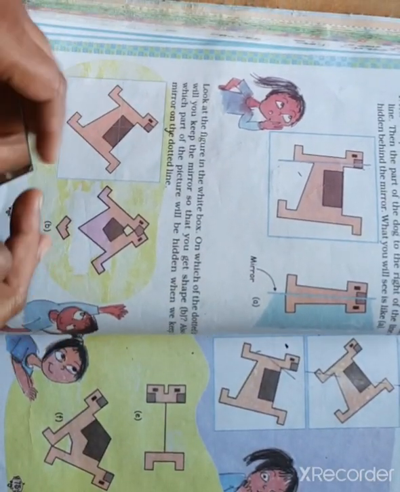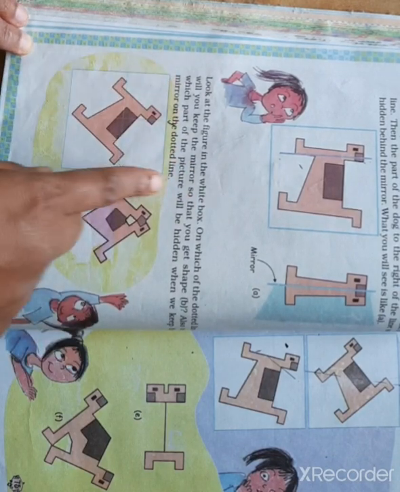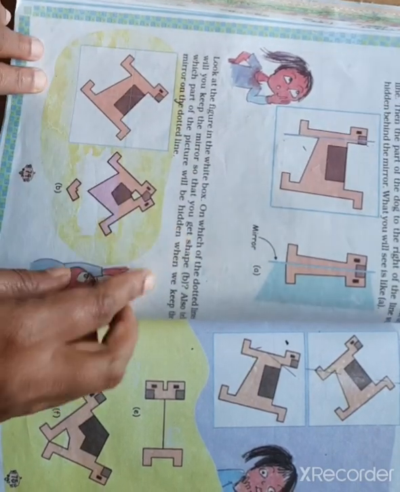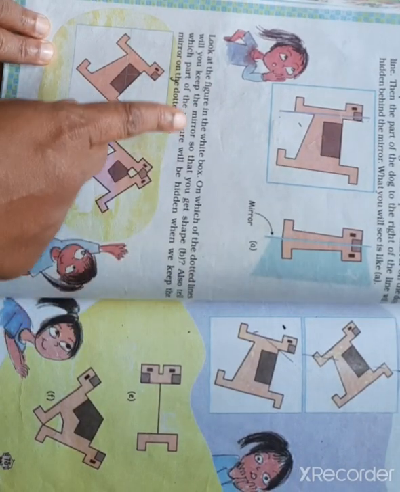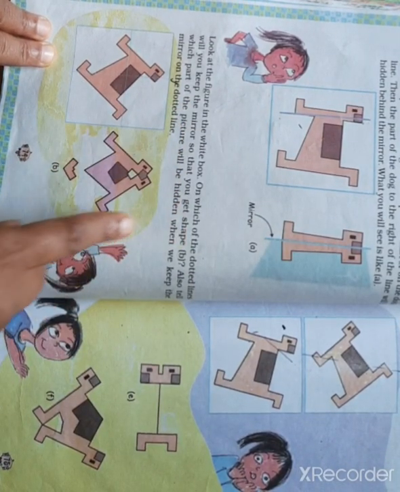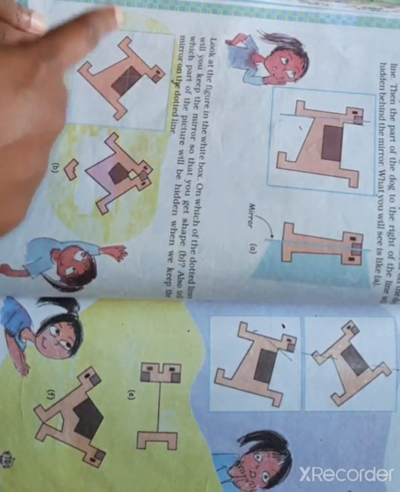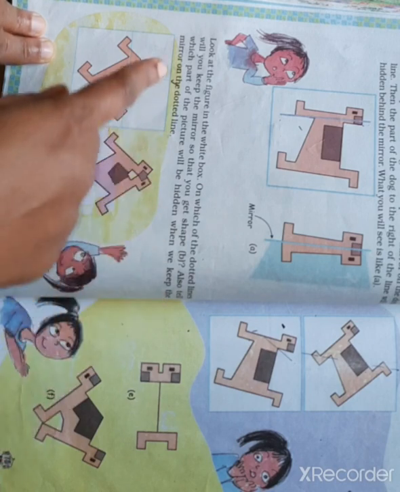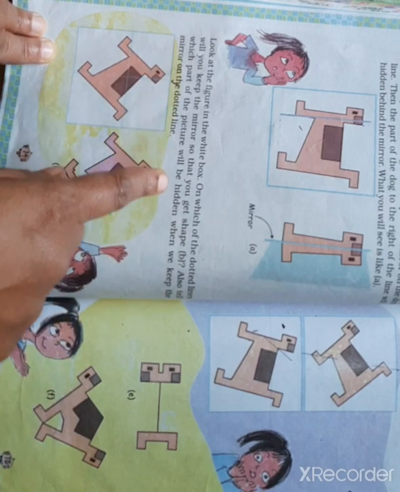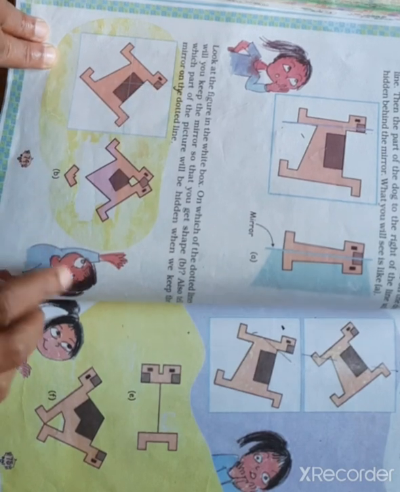Now look at the figure in the white box. Here is another figure. On which of the dotted lines will you keep the mirror so that you get shape B? To get this shape, where we should place the mirror, whether vertically or horizontally. Also tell which part of the picture will be hidden when we keep the mirror on the dotted line.